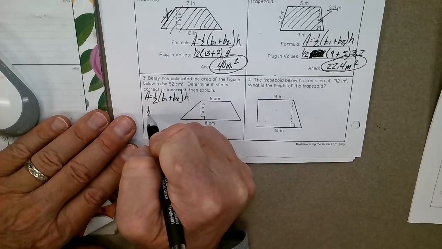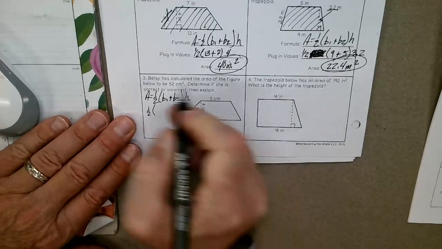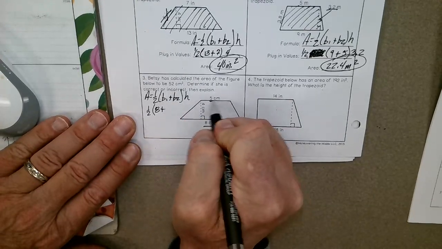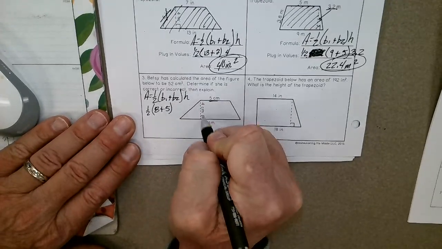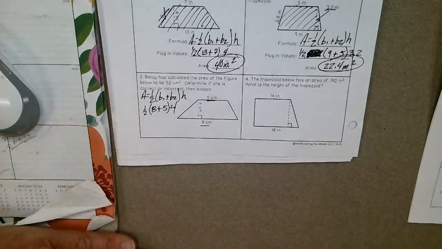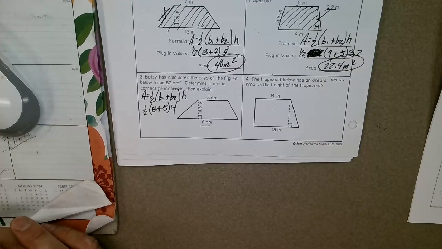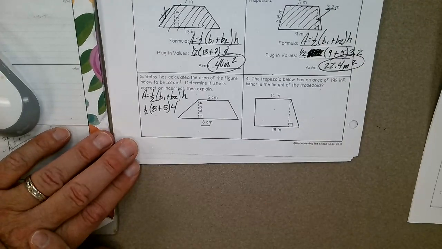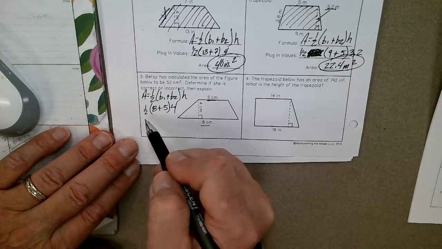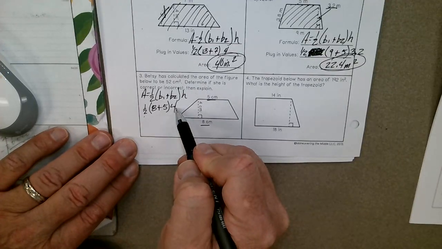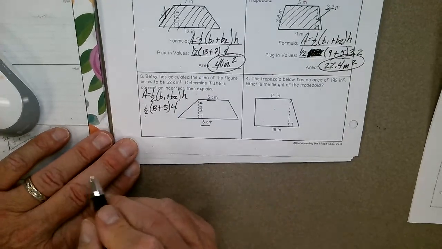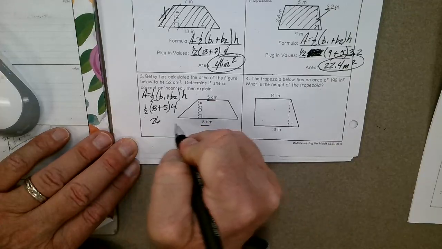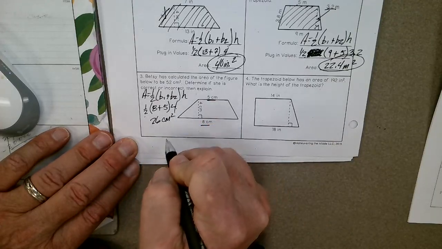So 1/2 base 1 is 8. Base 2 is 5. The height clearly is 4. Okay. Watch how I can do this one, right? 8 plus 5 is 13. Half of 4 is 2. 2 times 13 is 26. So the area of this is 26 centimeters square.